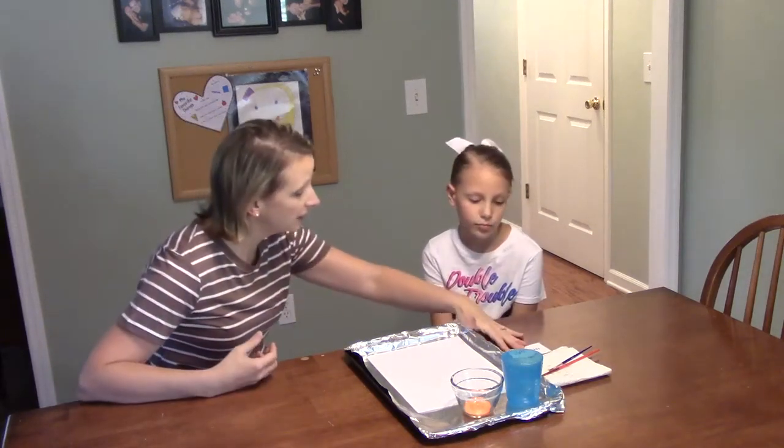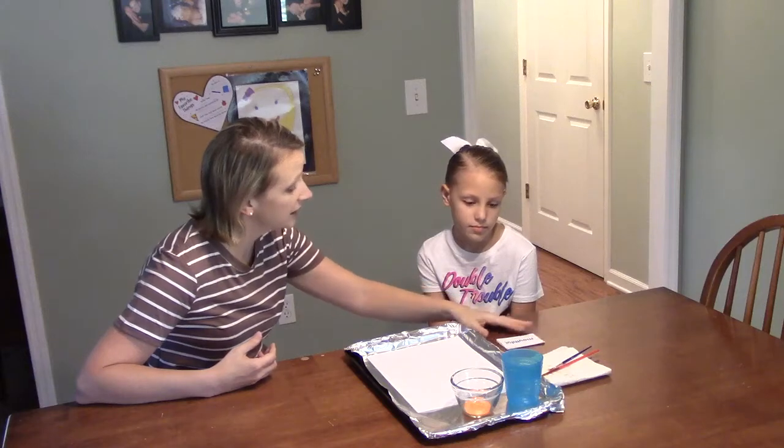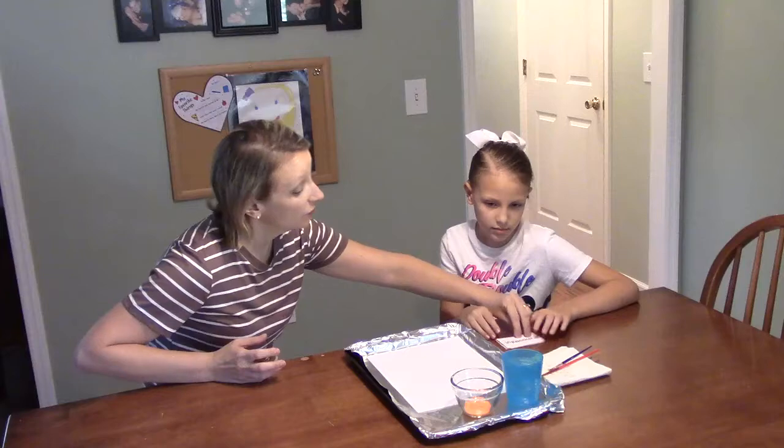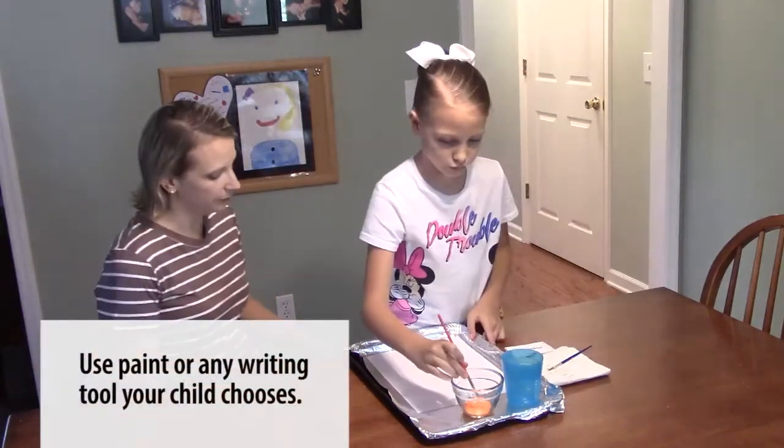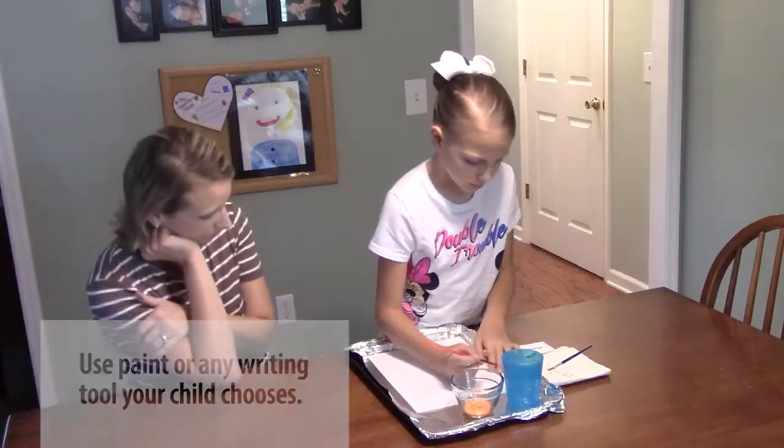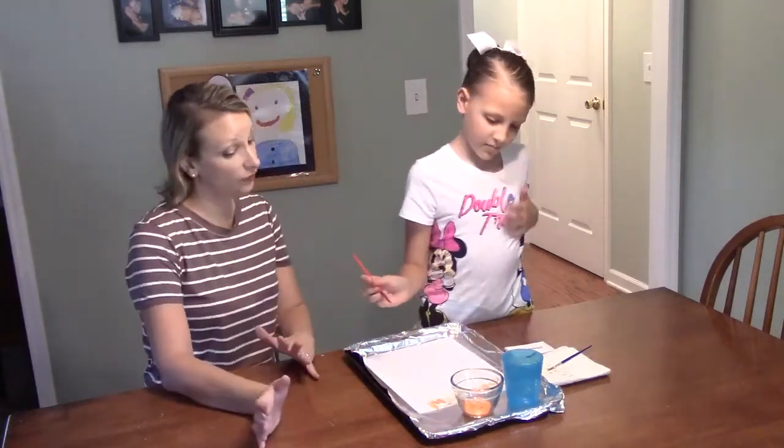So we've got a stack of cards right here. And you're going to read the word, and we're going to try to figure out if it has a prefix added to the base word or a suffix added to the base word, okay? So let's see. What is that word? Mouthful. Okay. So first, I want you to write the word mouthful. Oh, there we go. Mouthful.